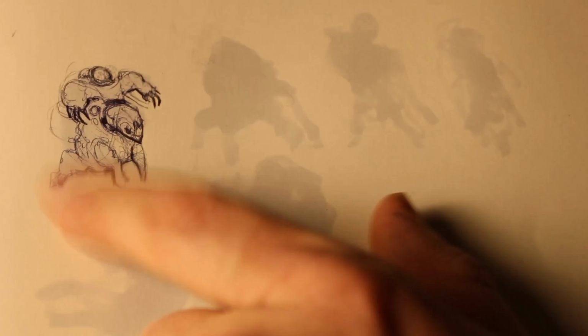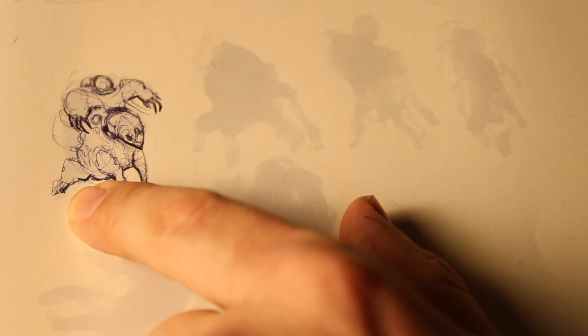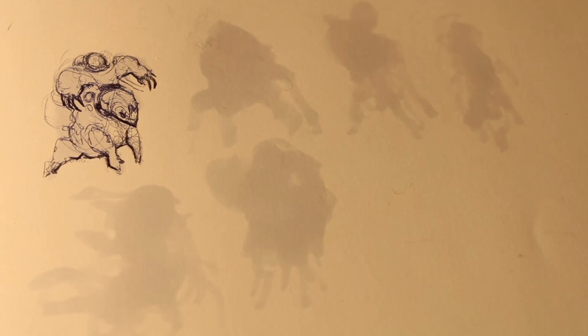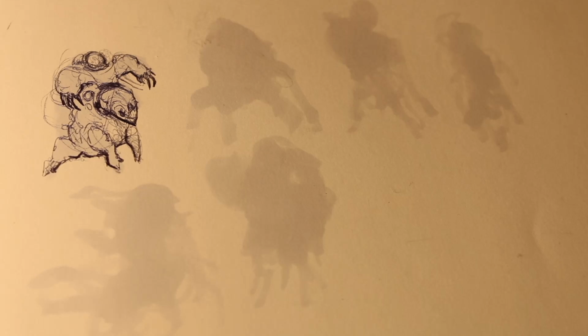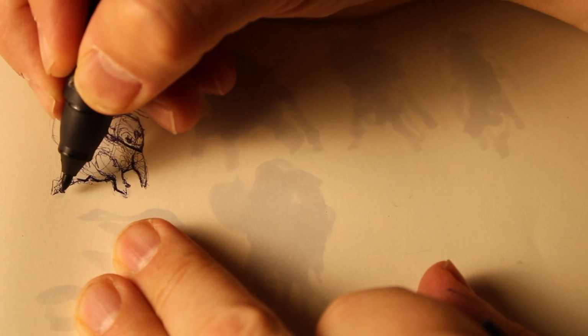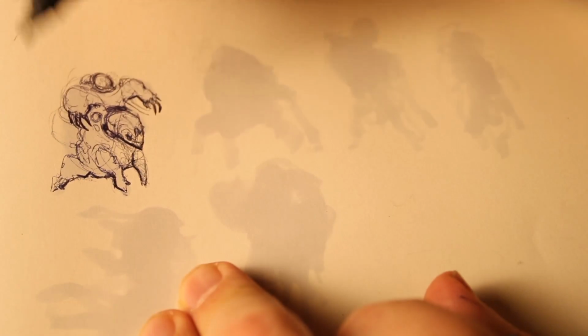So let's do another little technique that I like doing for the shadow. So I'm going to get in some black Prismacolor, or is this very dark gray? I don't know which one it is. All right, so the cast shadow on the ground, I'm going to connect the feet.